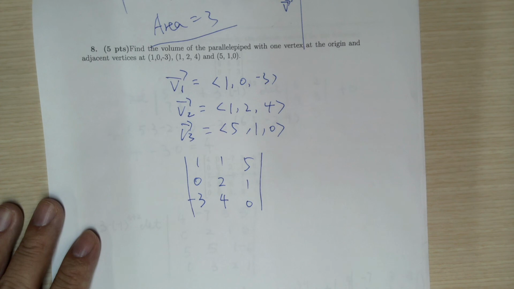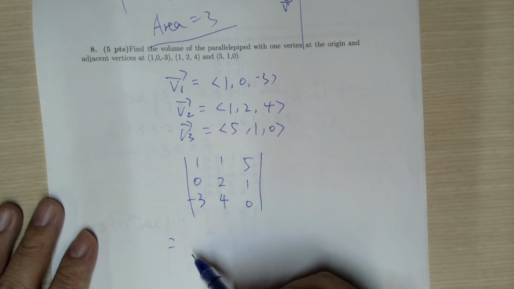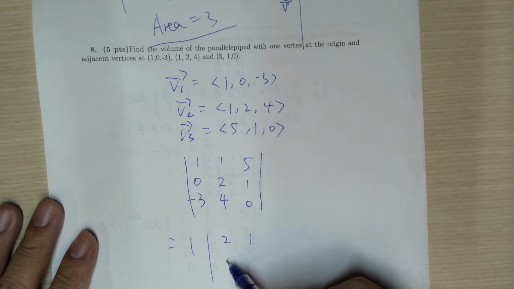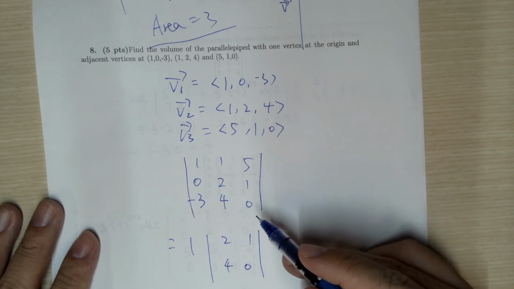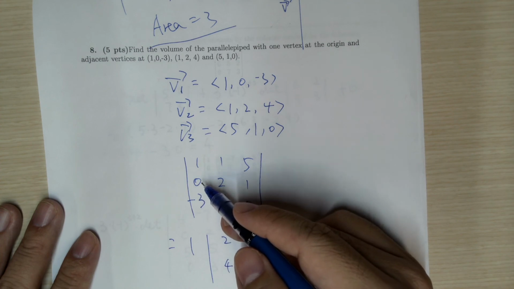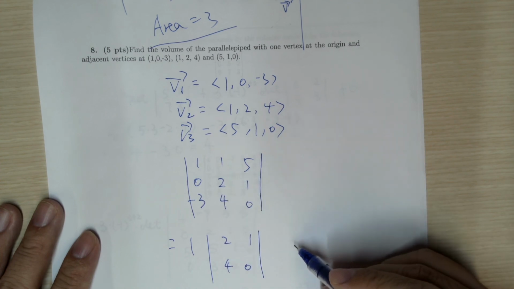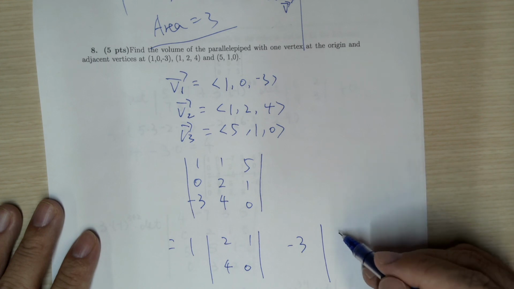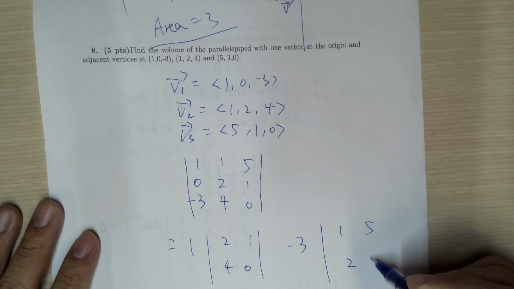And that is 1 times the determinant of 2, 1, 4, 0, minus 3 times the determinant of 1, 5, 2, 1.